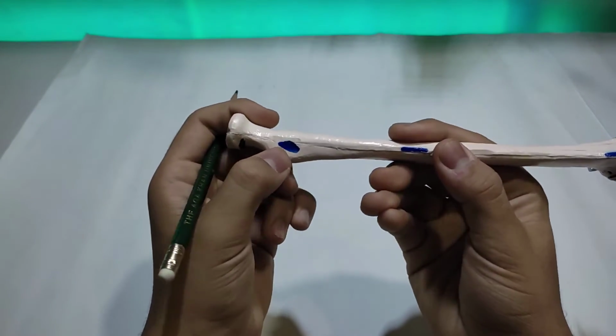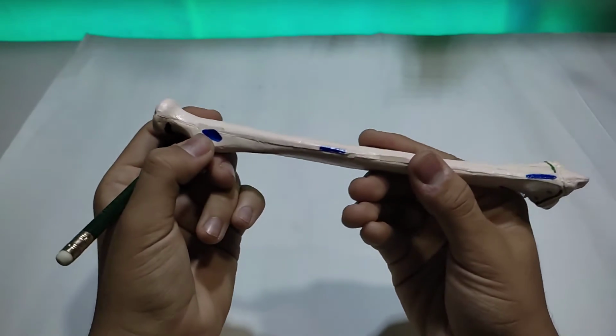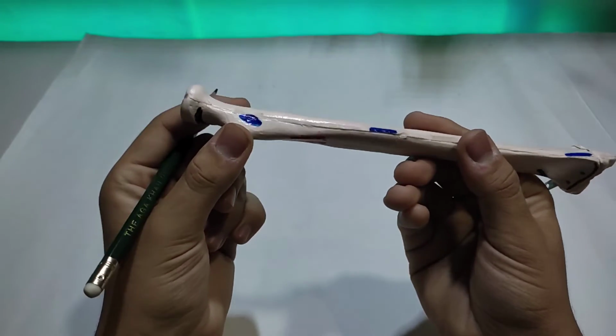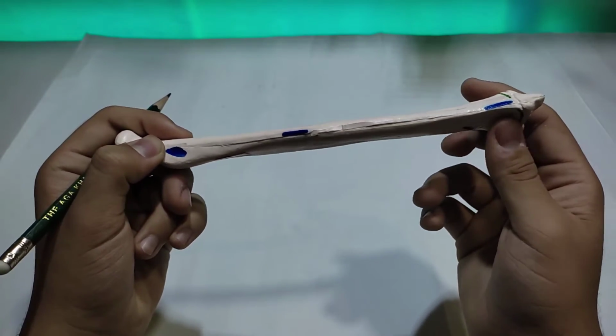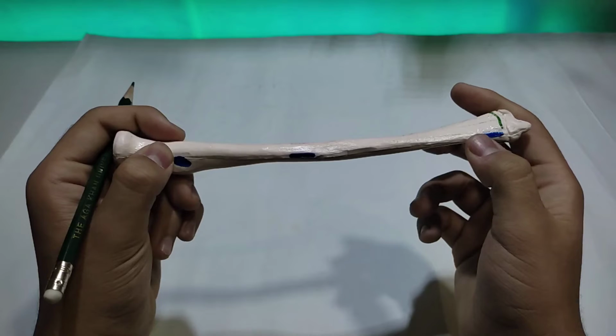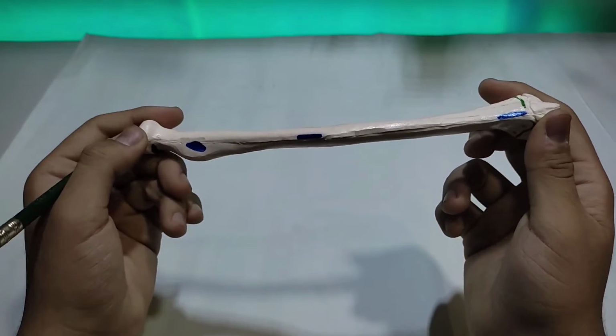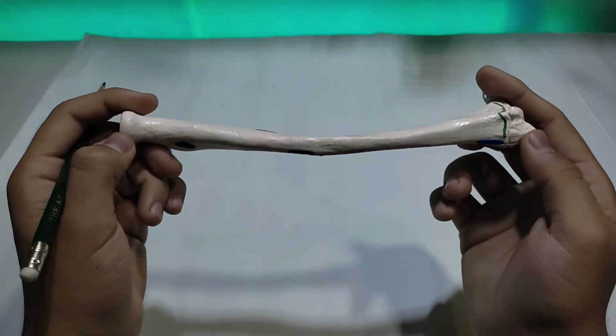The insertion on the upper part of the lateral surface is the insertion for the supinator muscle. On the middle part of the lateral surface, we have the insertion of pronator teres, while on the lower part of the lateral surface, we have the insertion of brachioradialis.